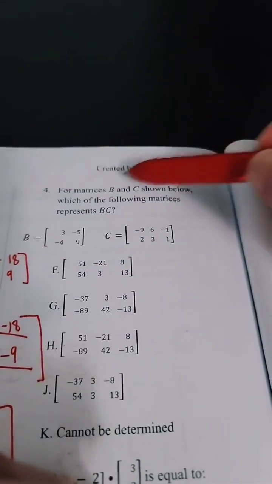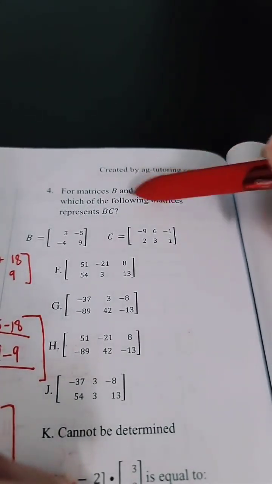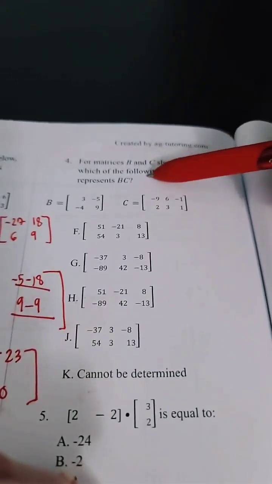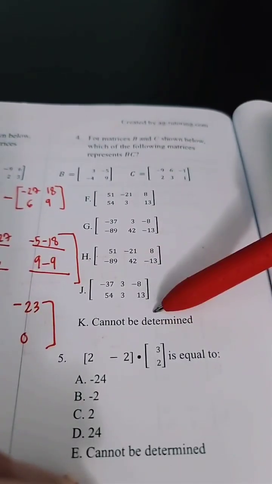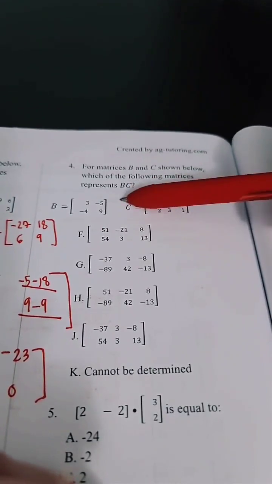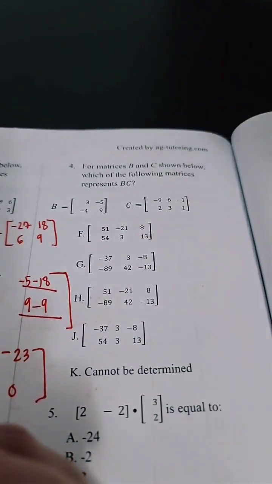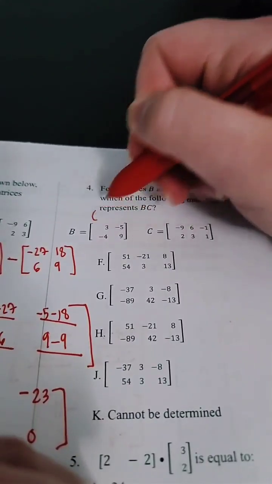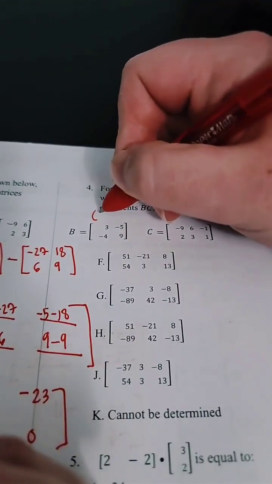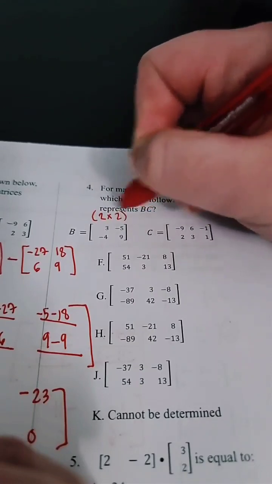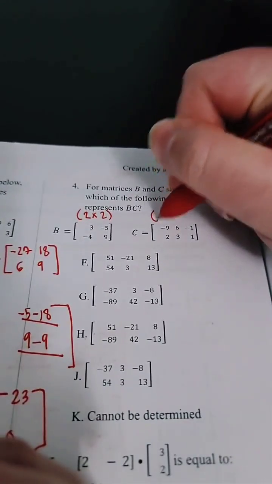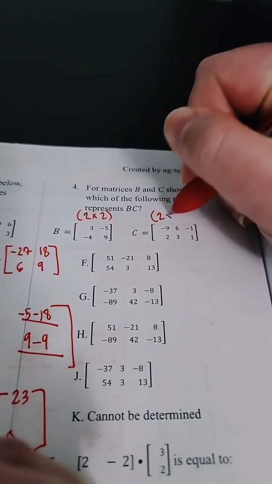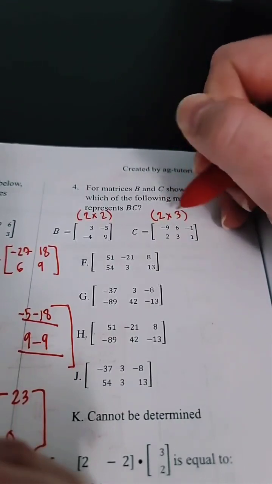So now here we have, for matrices B and C shown, which of the following represents BC. So the reason there's a cannot be determined here is because we have to first check if we can even multiply these, like I was saying at the beginning of the video. We have to think in rows times columns. So for B, it's going to be 2 rows times 2 columns, so it's a 2 by 2. And C, it's going to be 2 rows by 3 columns, so it's a 2 by 3.